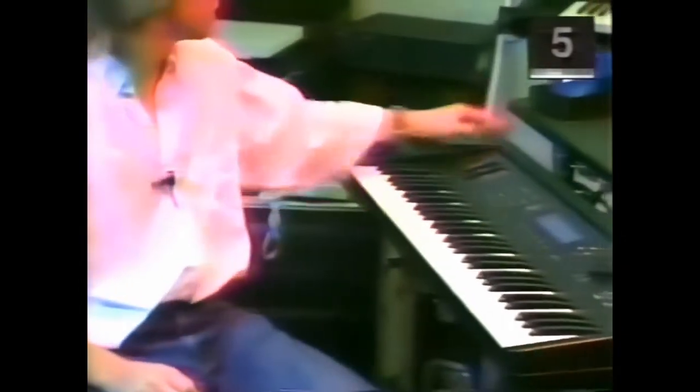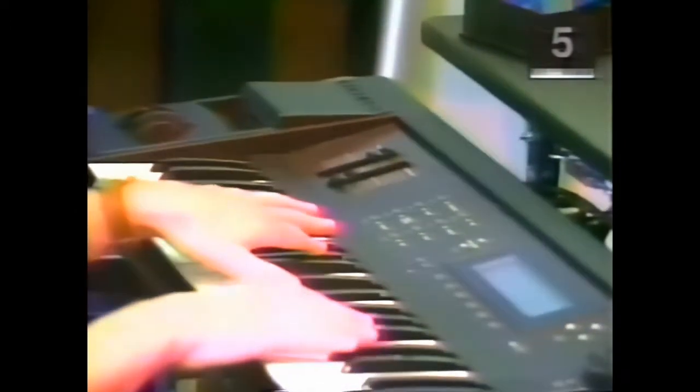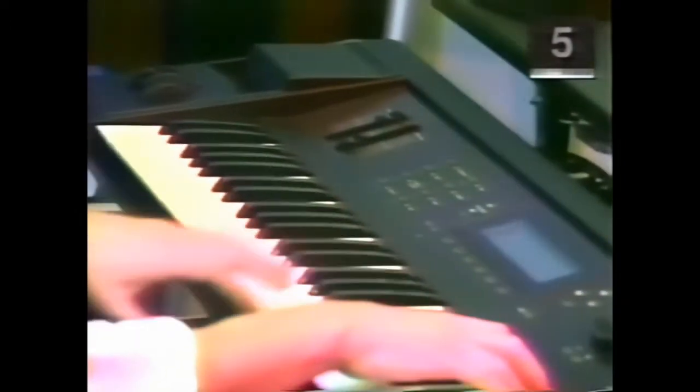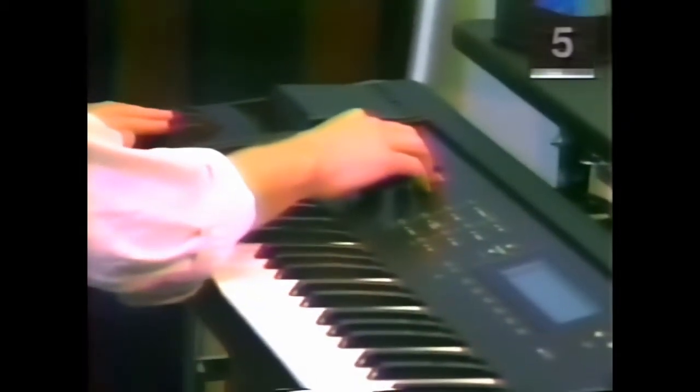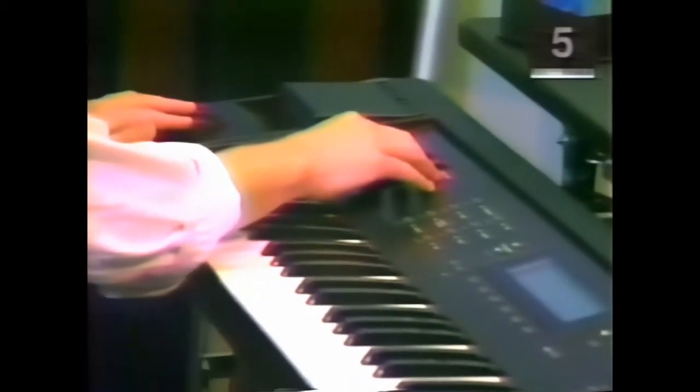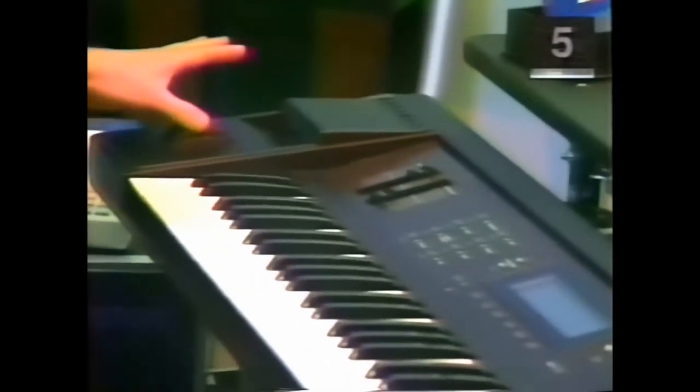Another control source, the controller slider. Now this can be used for a number of different things. Here I have it used for the filter cutoff of the strings behind this piano. And I have yet another control on the mod wheel, which is an LFO on the resonance.